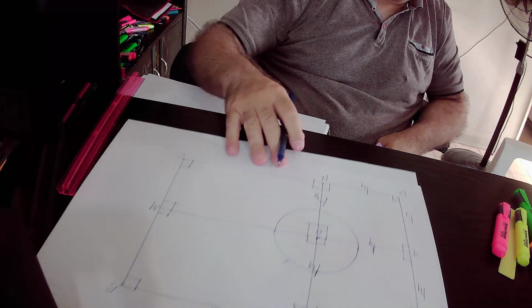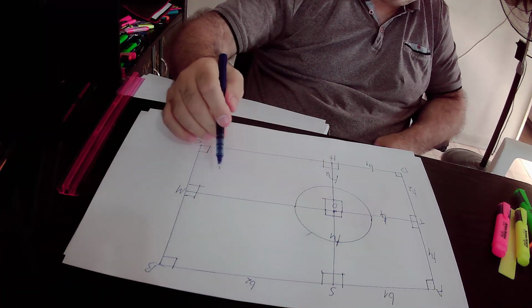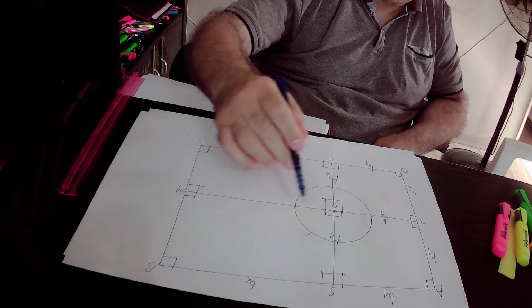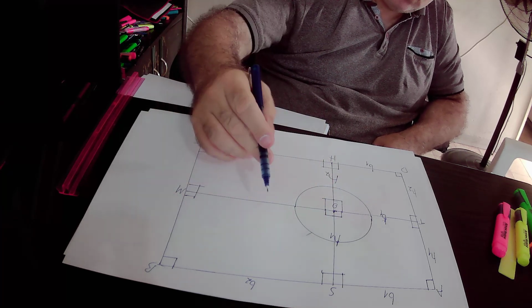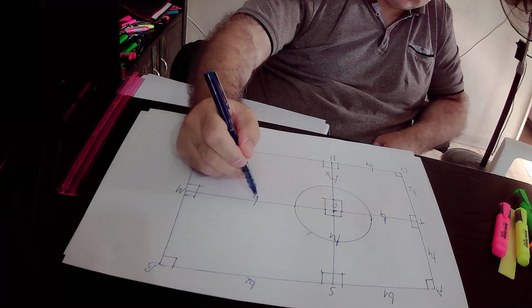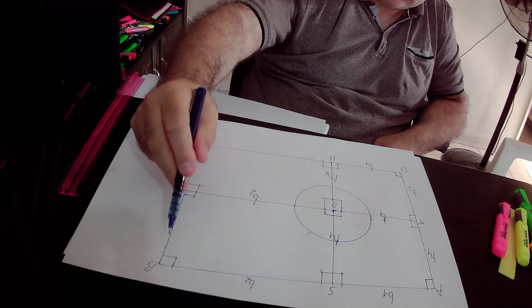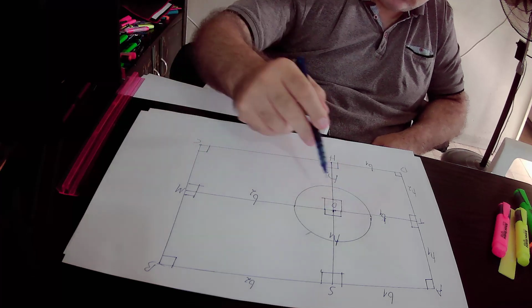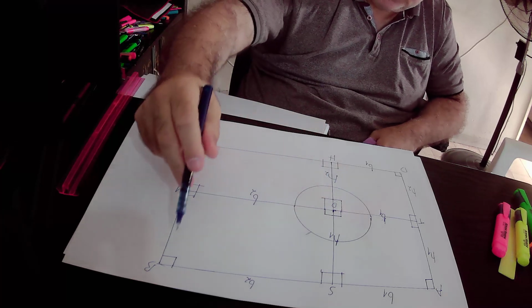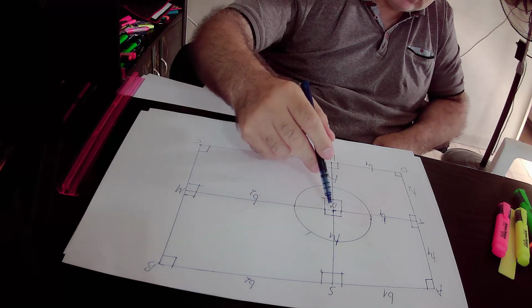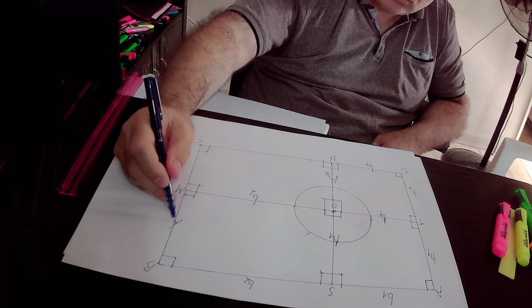And in rectangle SBOM, side SB must be equal to side OM. But we know that SB equals B2, therefore OM must also be equal to B2. Likewise, according to the same rule, SO equals BM. But we know that SO equals H1, therefore BM must also be equal to H1.